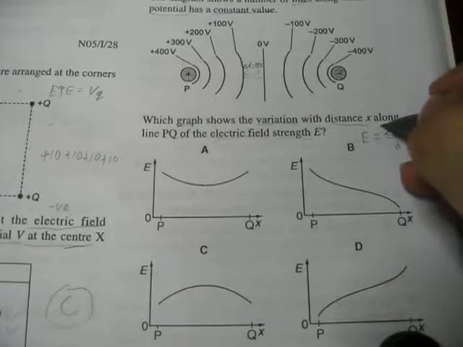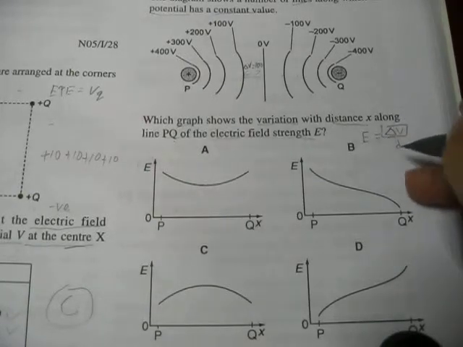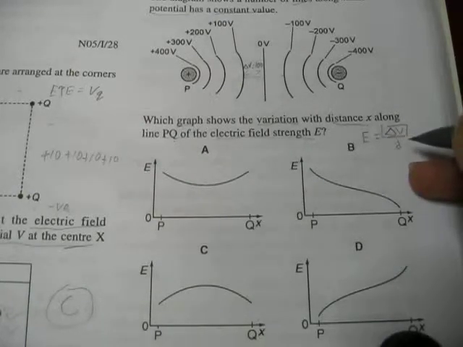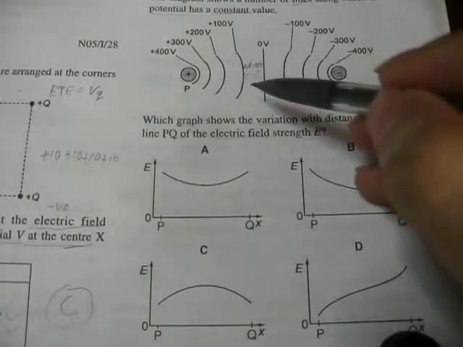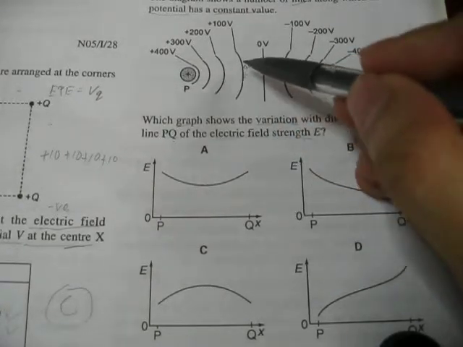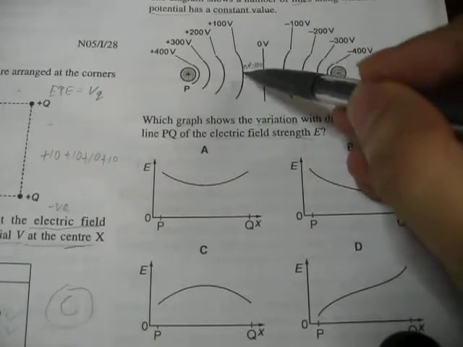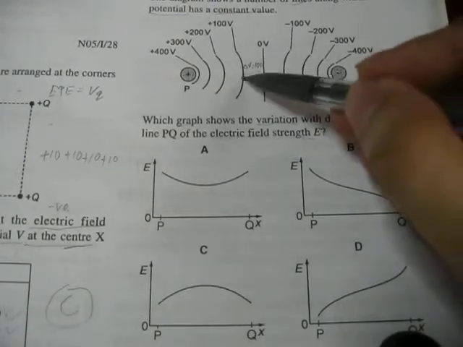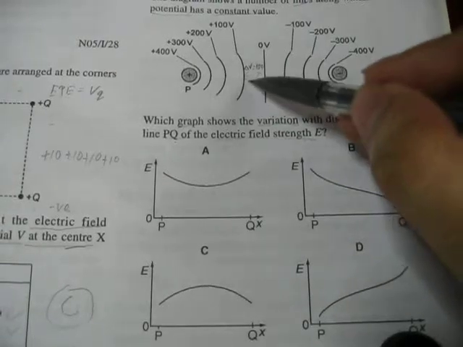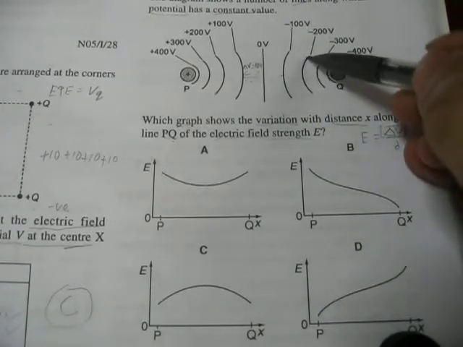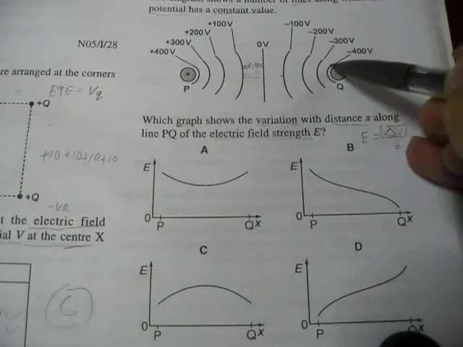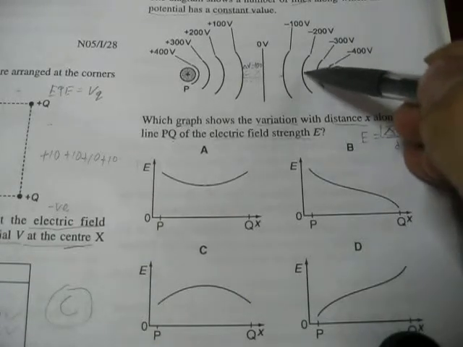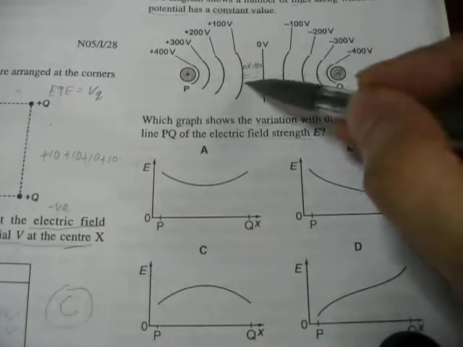So let's assume this to be constant. What changes is then the d. If you look closely at this positive 100 and negative 100, how far apart they are is very large compared to, let's say, negative 200 and negative 400. This distance is much smaller than this distance.